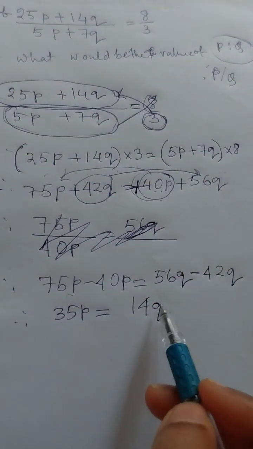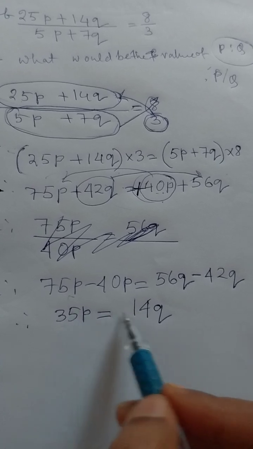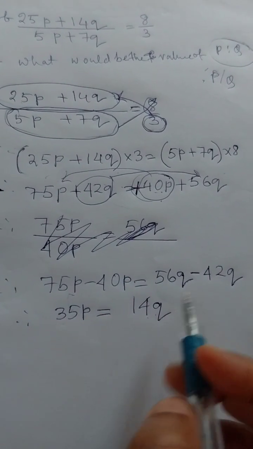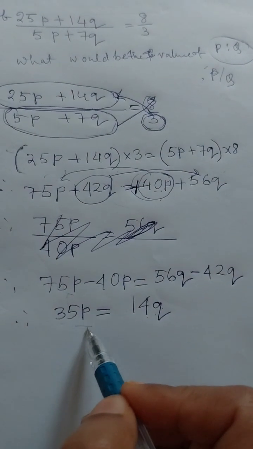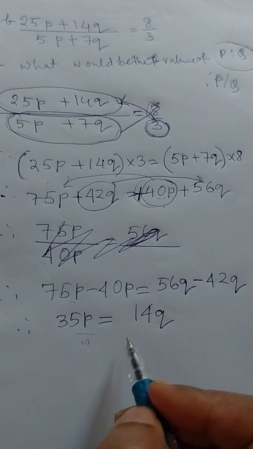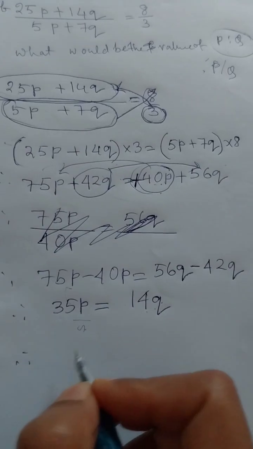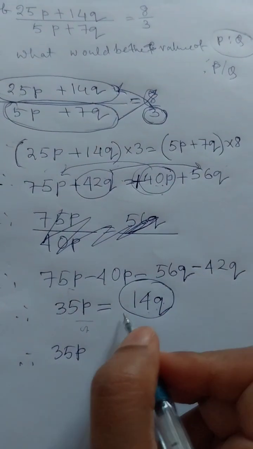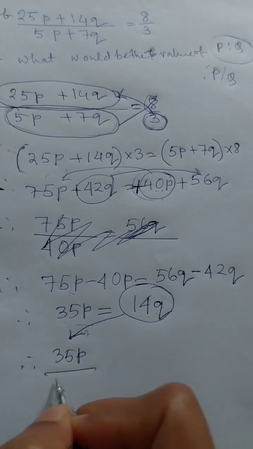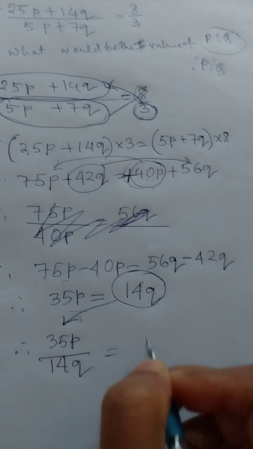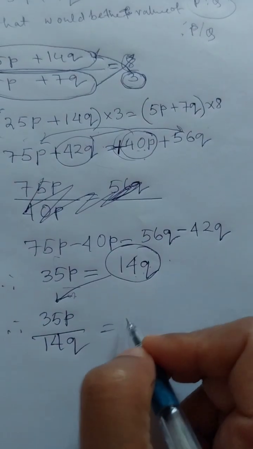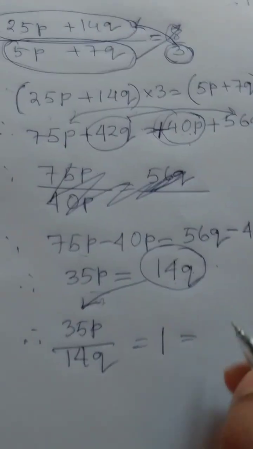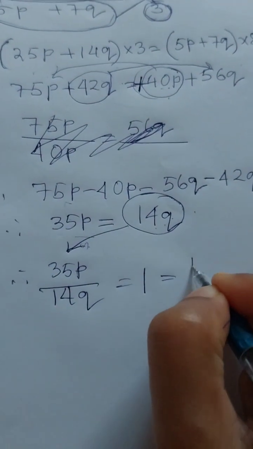Therefore p is already here, and this relation is a multiplication relation, so we're going to put the q down here, and let's see what remains. 35p, and if we bring this down here by 14q, what remains here? 1, because 1 is actually 1 over 1.